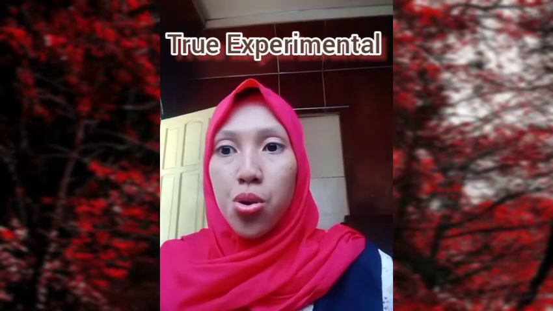Lastly is true experimental. True experimental, because in this design the researcher can control all external variables that affect the course of the experiment, so that the internal validity, the quality of the implementation of the research design, is high. In line with this, the purpose of true experimental according to Surya Bharata is to investigate the causal relationship by applying the treatment and comparing the result with the control group that was not treated.